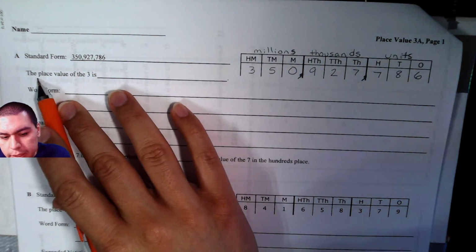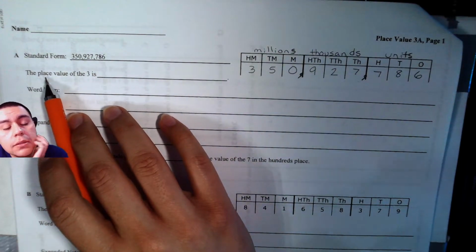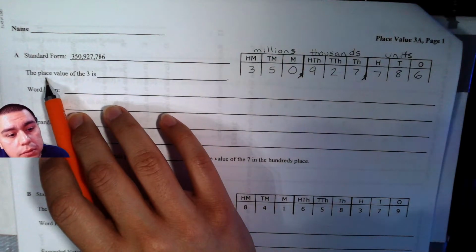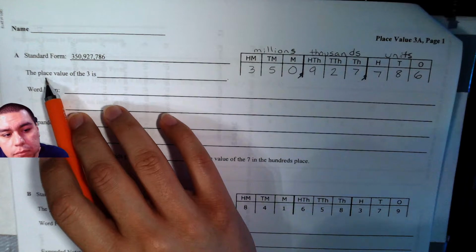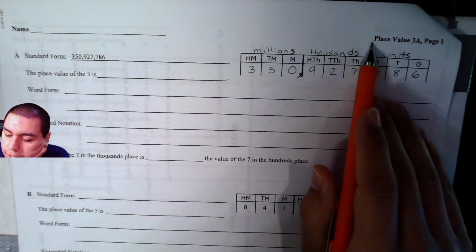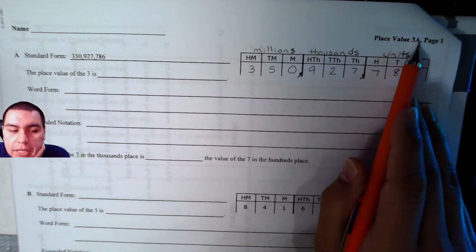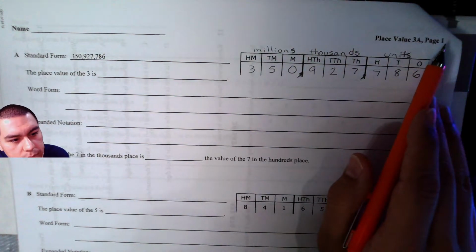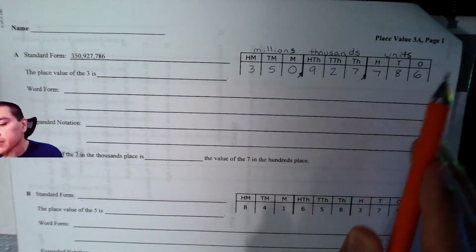Then it's this second part here. Oh, yes, Alexa. Yeah, not the first one. You're going to find where it says place value 3A, page 1. Okay.